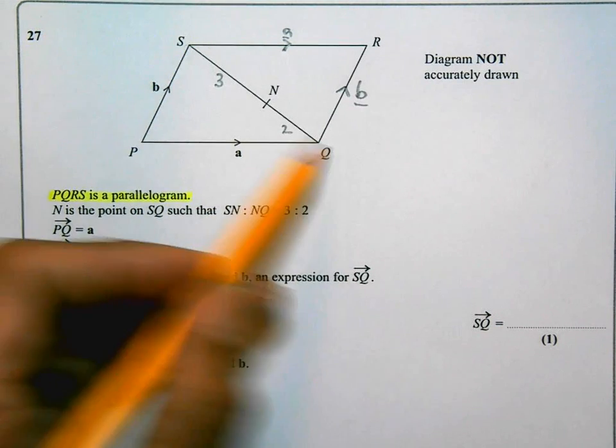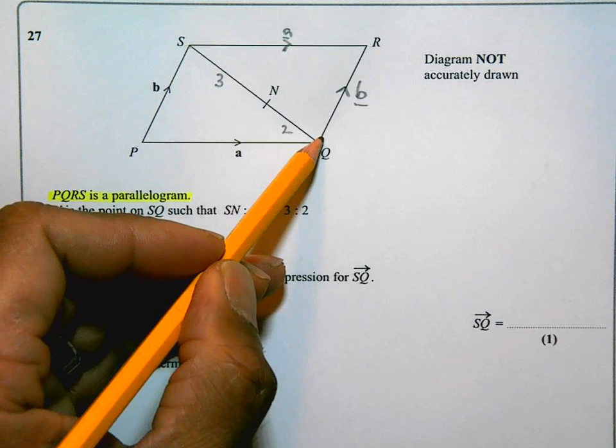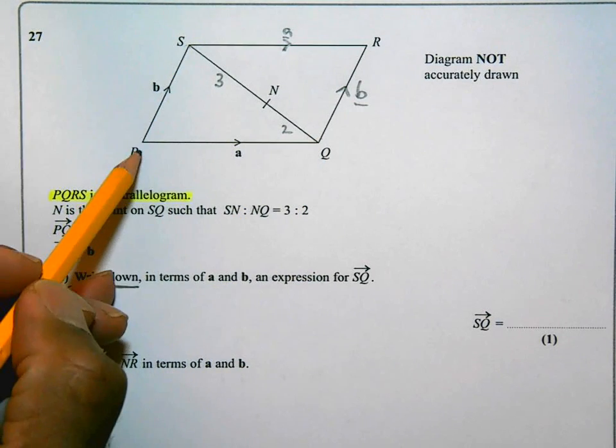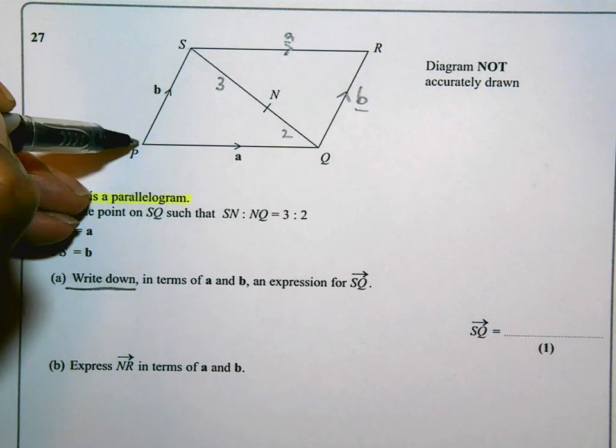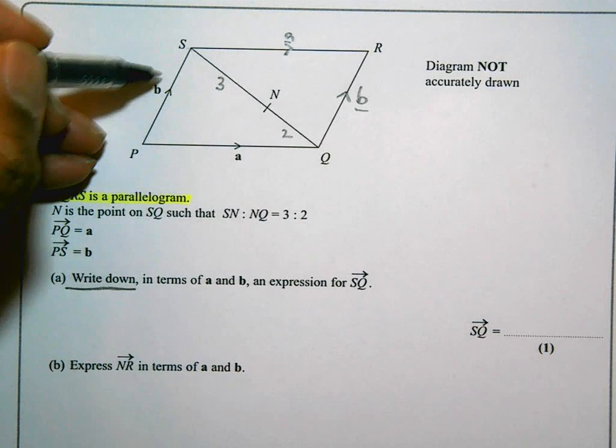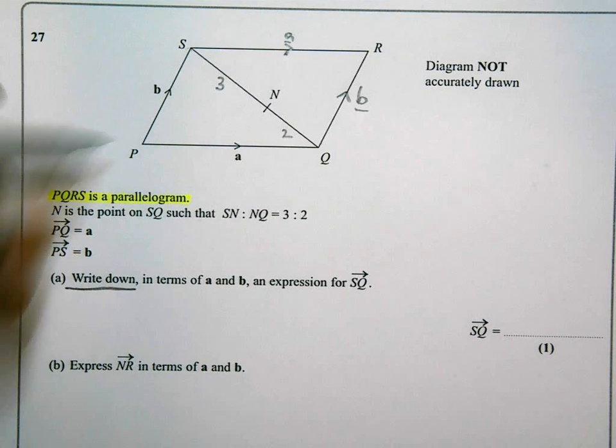Now to get from S to Q, I could go from S to P and P to Q. If I'm going from S to P, I'm going in the opposite direction to that arrow, so S to P is minus.